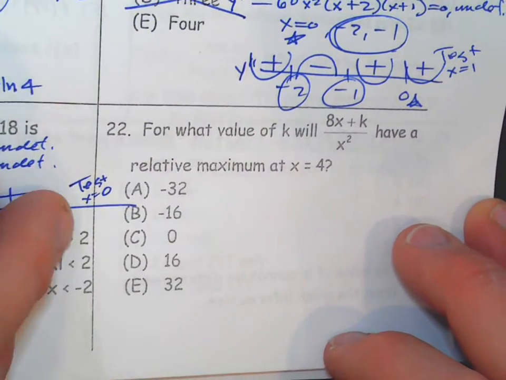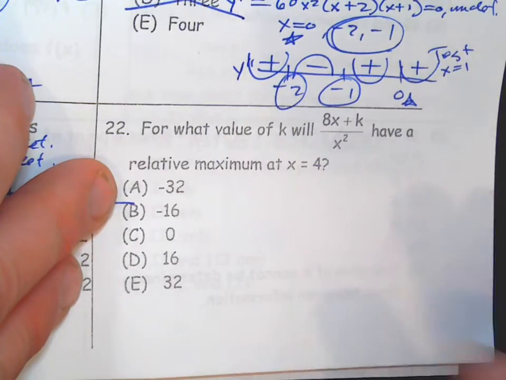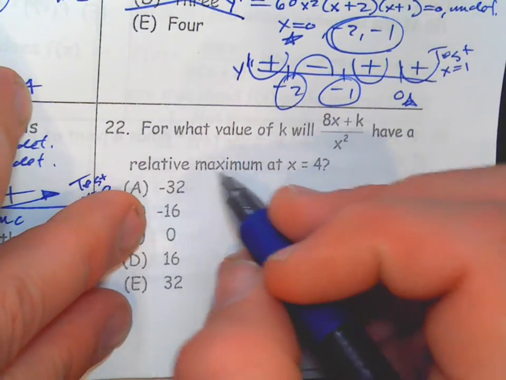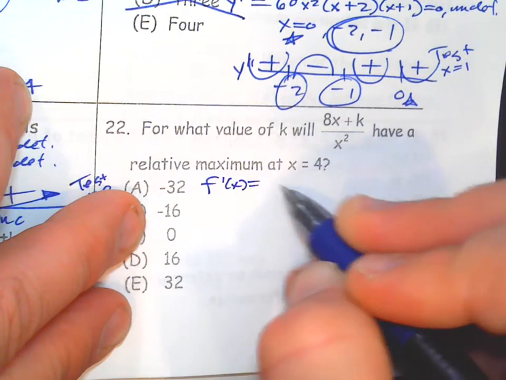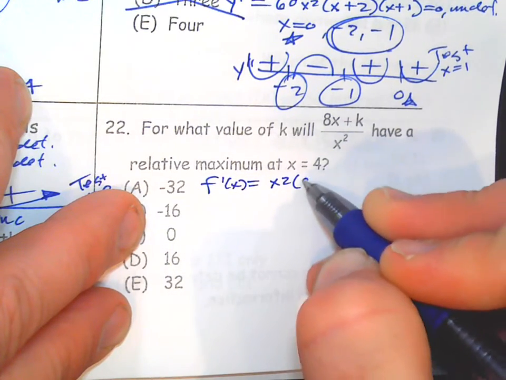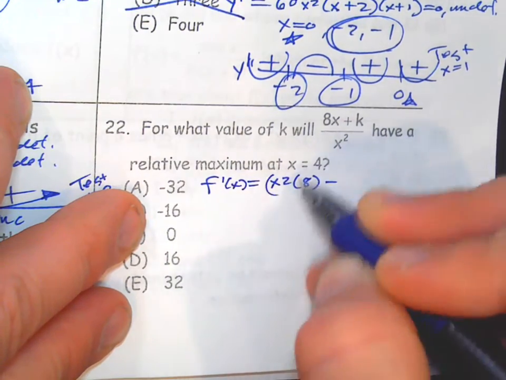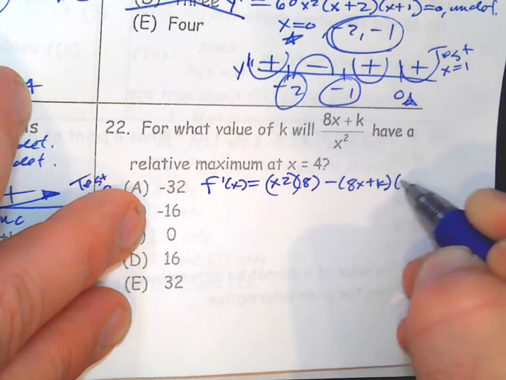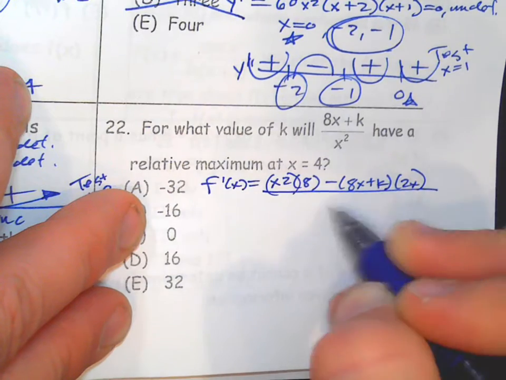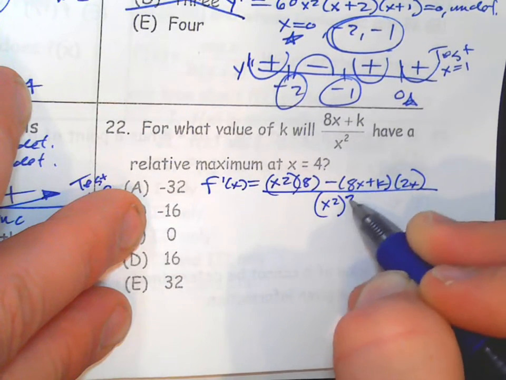For what value of k will this have a relative max? Well, let's see where the relative max would be. f prime of x, low d high minus high d low, k is just a number, all over low squared.